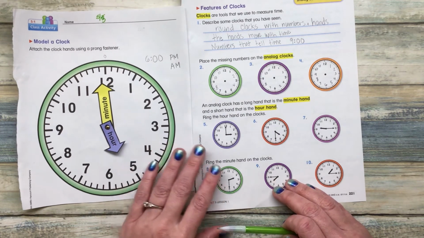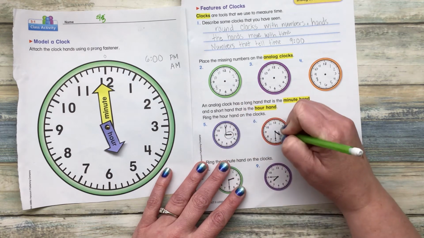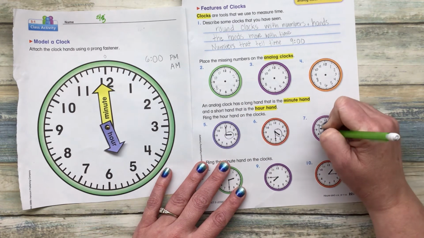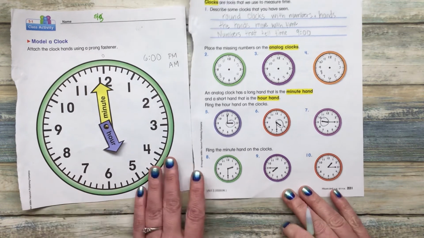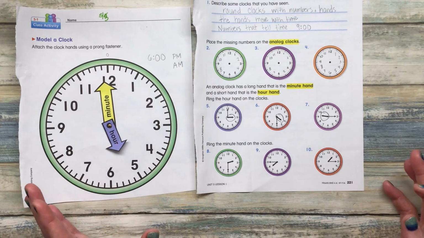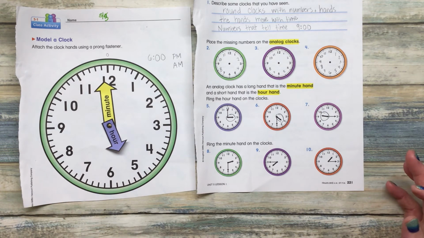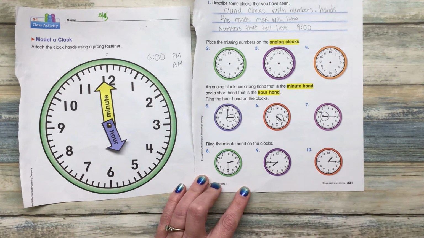I'm going to pause while you do that. All right, now the next one says ring the minute hand. Is the minute hand the long or the short one? All right, go ahead and ring the minute hand on each of these.